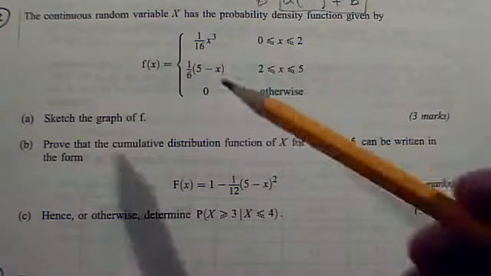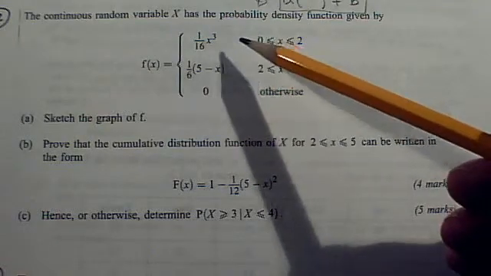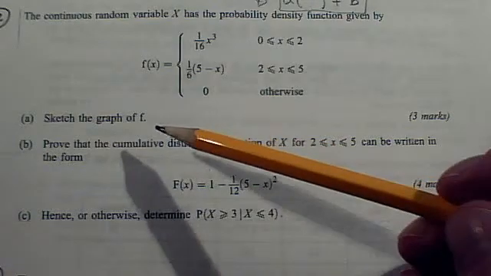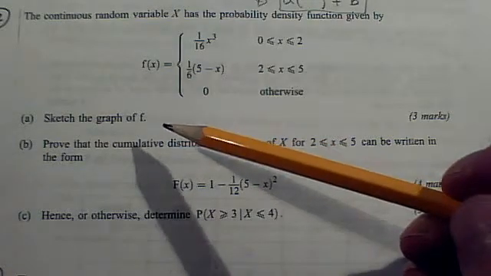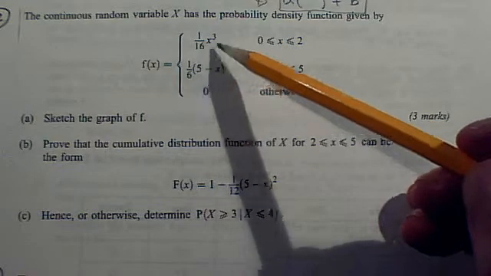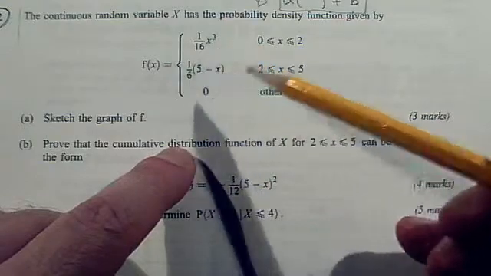Okay, here's a question about a continuous random variable. We've got one of these double-barreled functions on a split domain. And the first thing we've got to do is sketch the graph of f. Now between 0 and 2, it's got this equation, and you should recognise that as a curve, and you should really know the particular kind of curve.